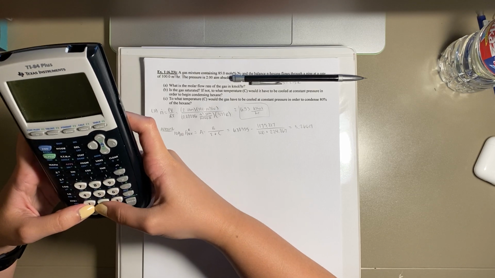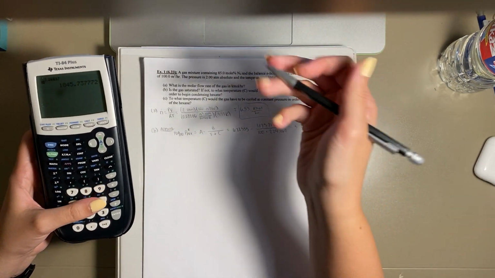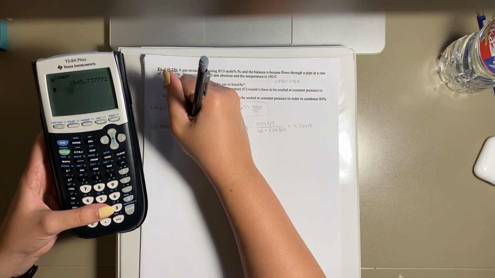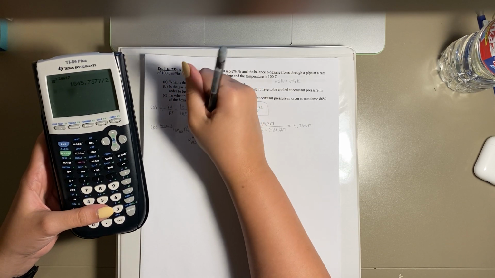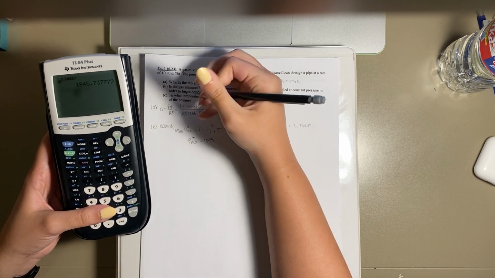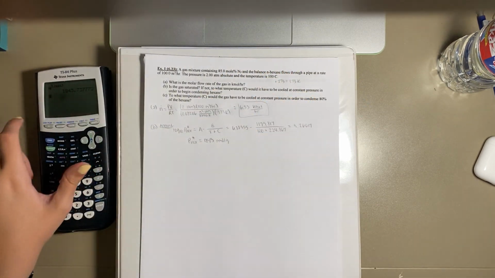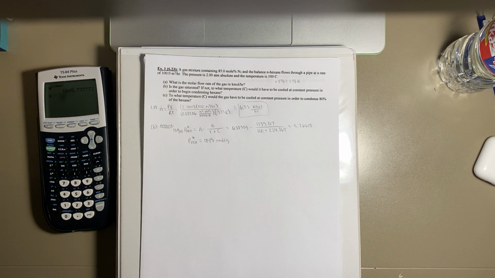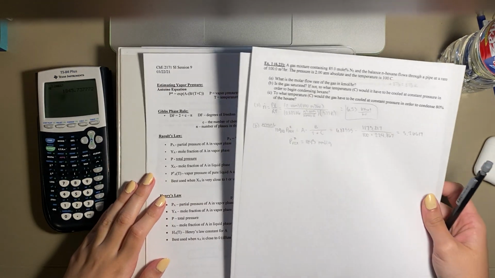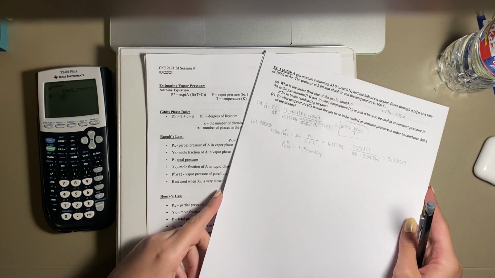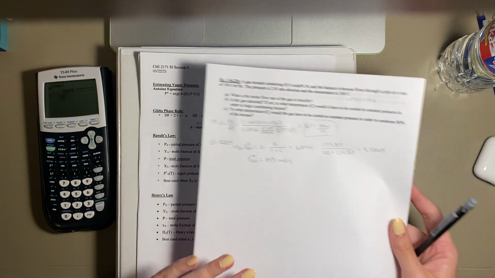So that means that our vapor pressure is going to be 1845 millimeters of mercury. And then we're going to use Raoult's law to figure out the partial pressure of hexane.